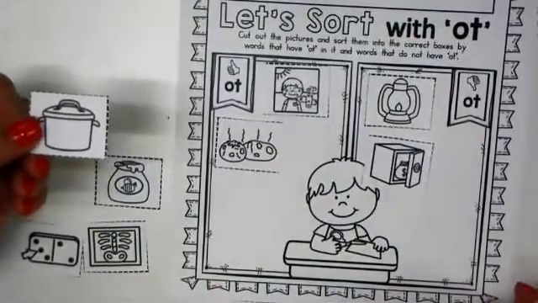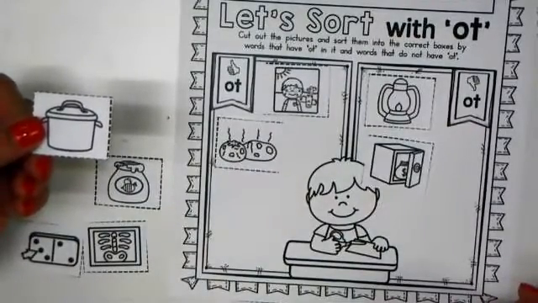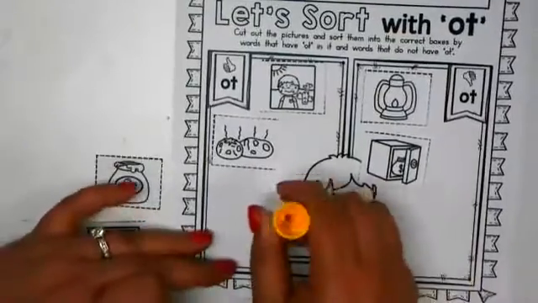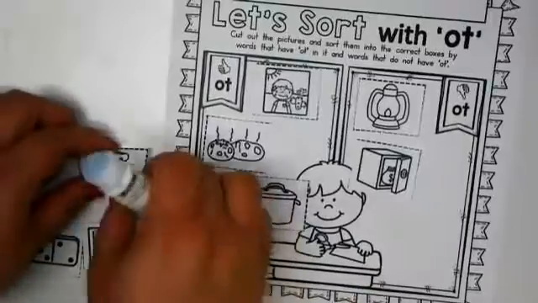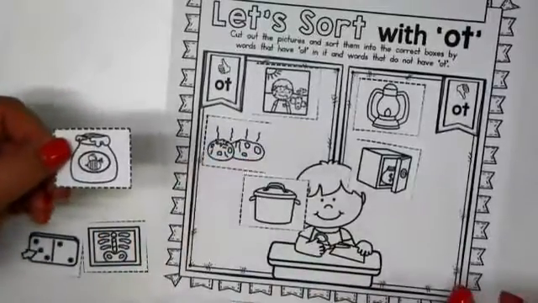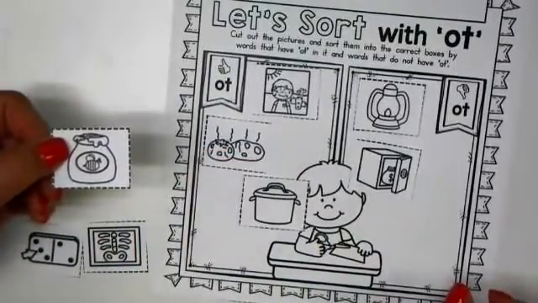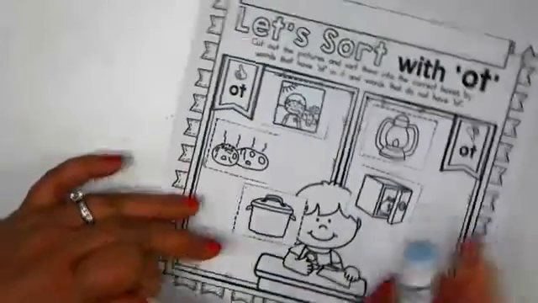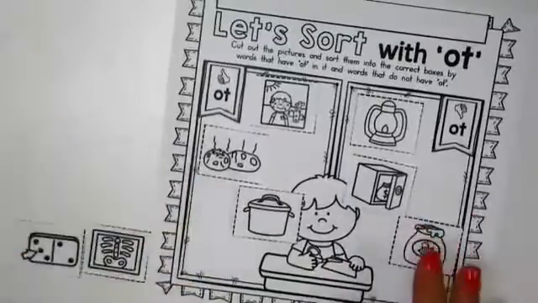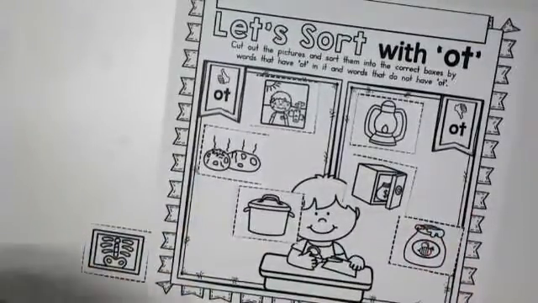Pot. When you say the word pot, do you hear the ot in it? Pot. I do. P-ot. I can hear the ot sound in the word pot. Here is honey. Honey. Does honey have the ot sound in it? Honey. No, I don't hear the ot sound in the word honey. Okay, here's the next one.